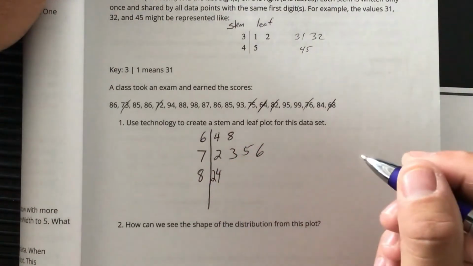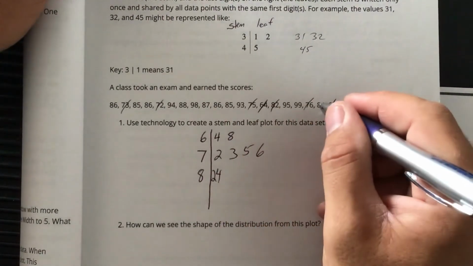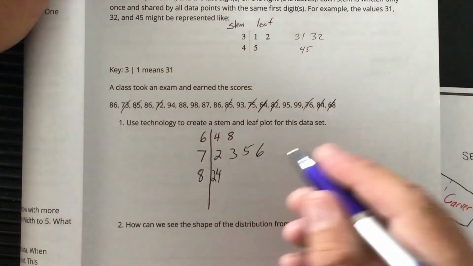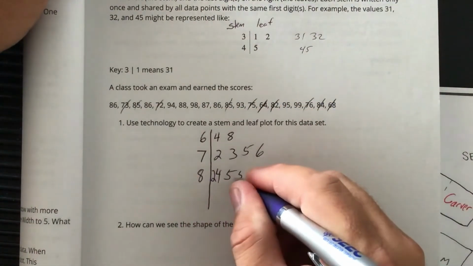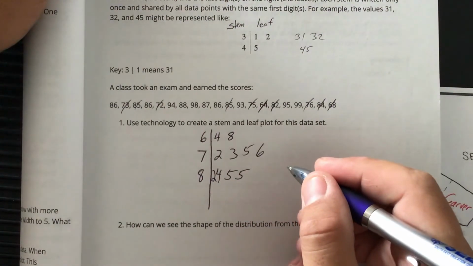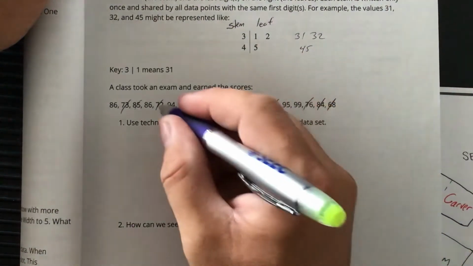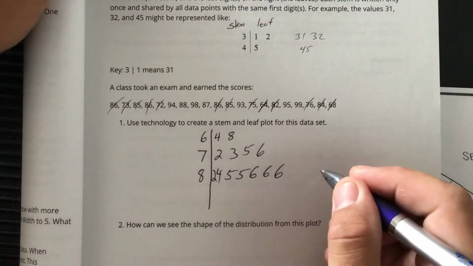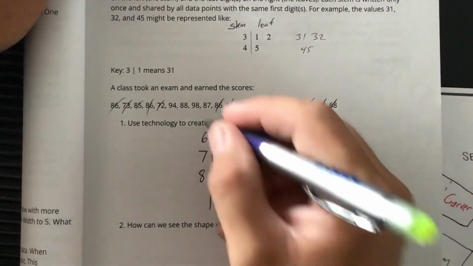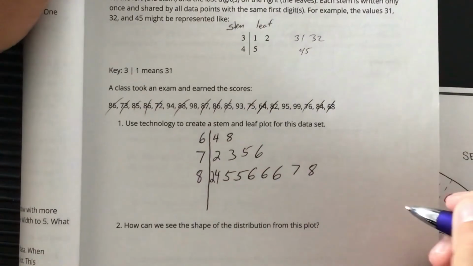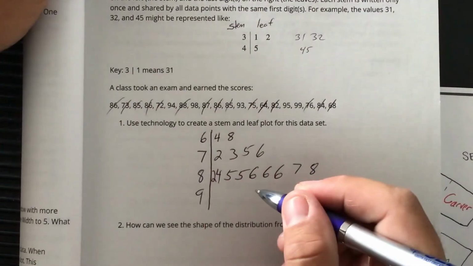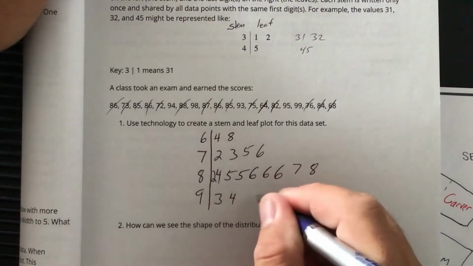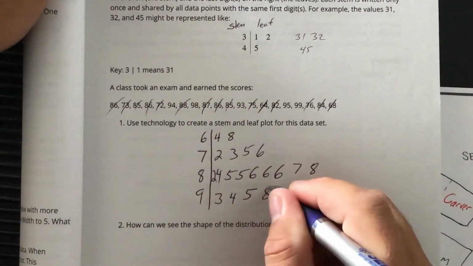Squeeze that guy in there. 82 and 84. 85, 85. Two of those. 1, 2, 3 86s. An 87 and an 88. And then in the 90s, 93, 94, 95, 98, 99.